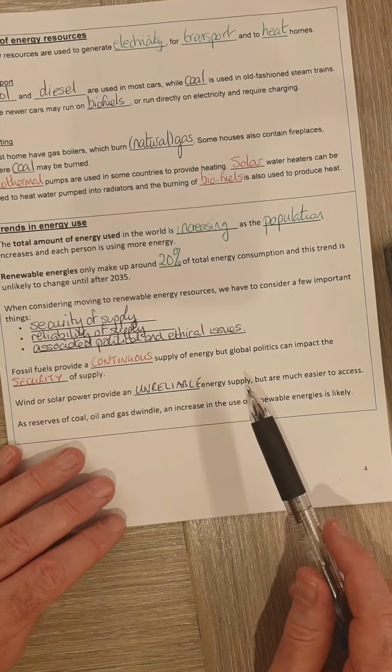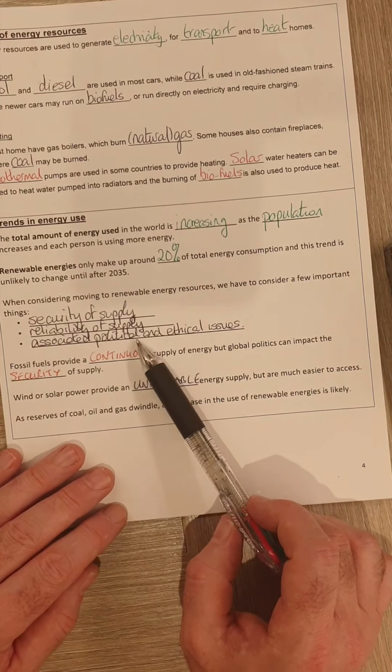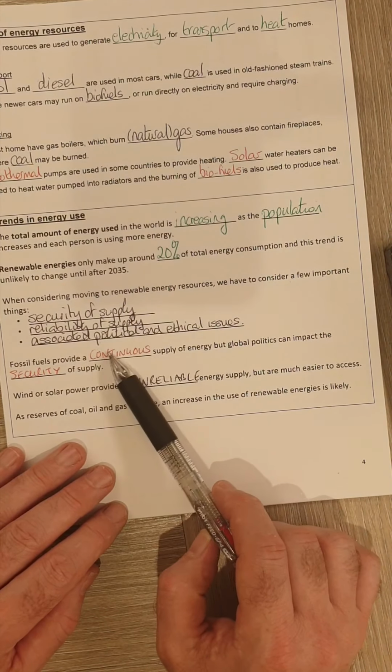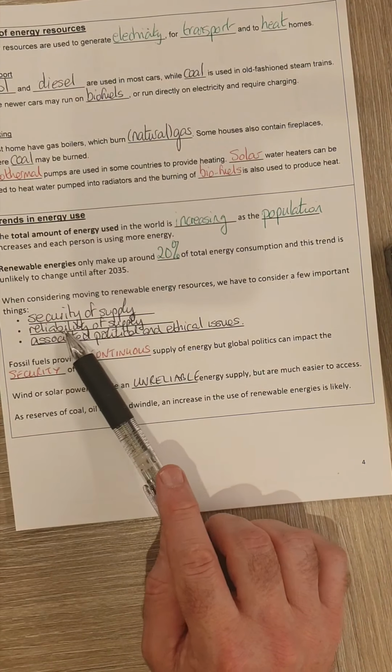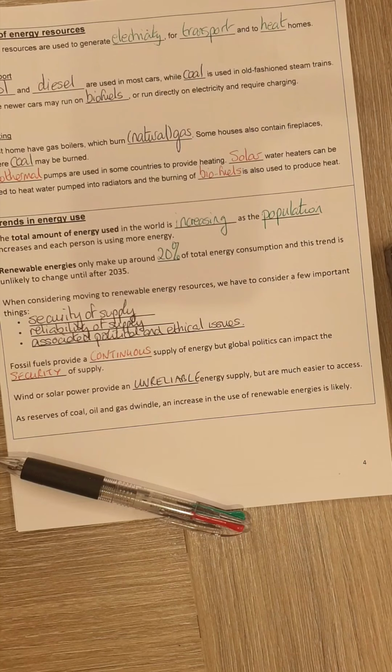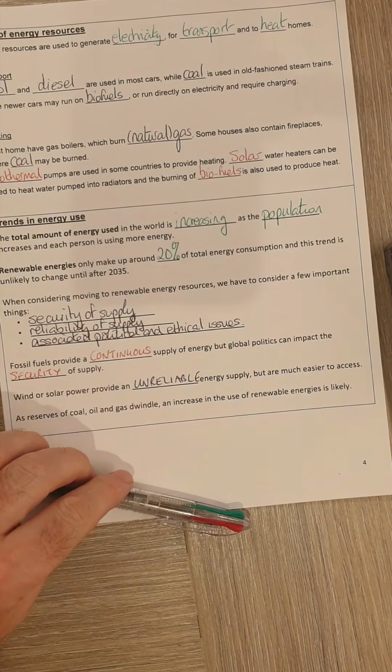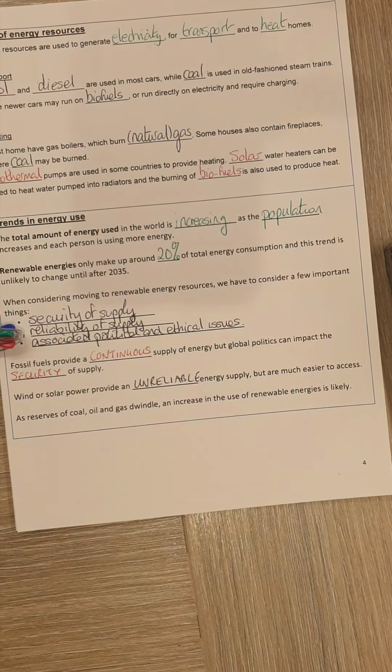Now the reason for this is that when a country is thinking about using renewable energy resources, they have to consider three issues. They have to consider the security of supply. They have to consider, will we still be able to get our energy resource to generate our electricity next week, next month, next year. The second thing they need to think about is reliability of supply. Once we're using it, does it give us the electricity we need, or does the amount of energy released go up and down? And then the third thing is we need to consider the political and ethical issues.